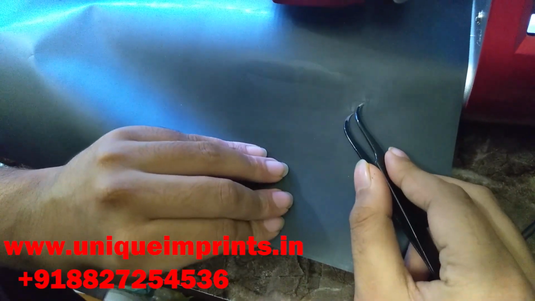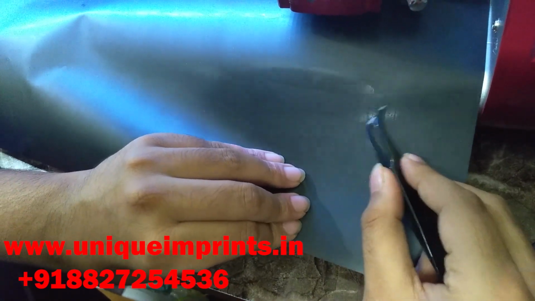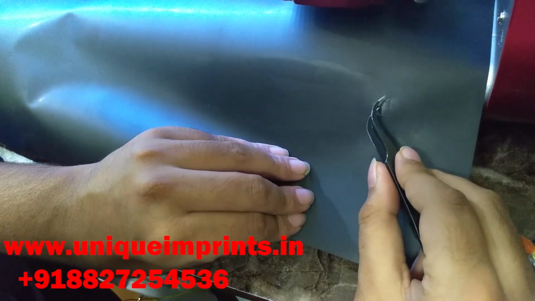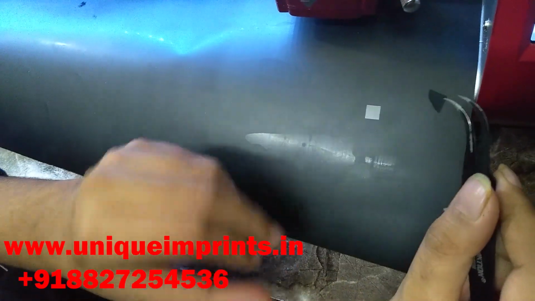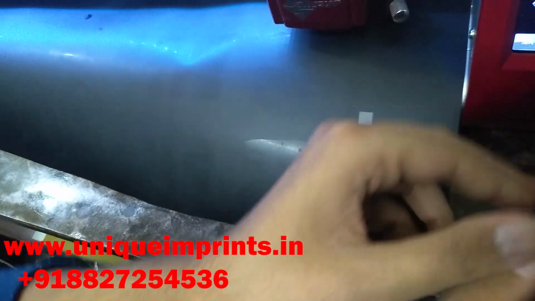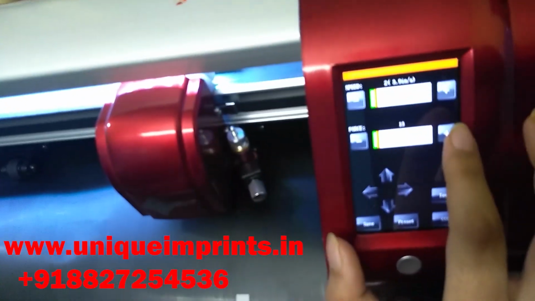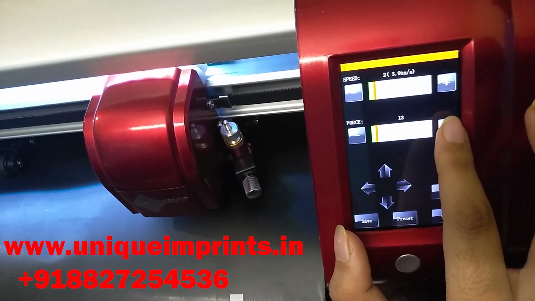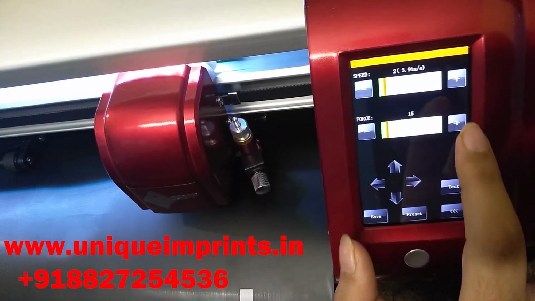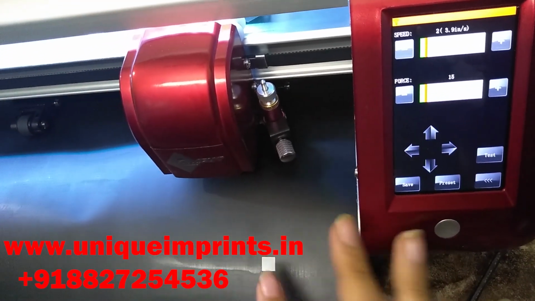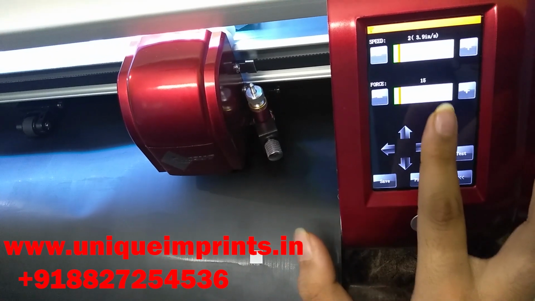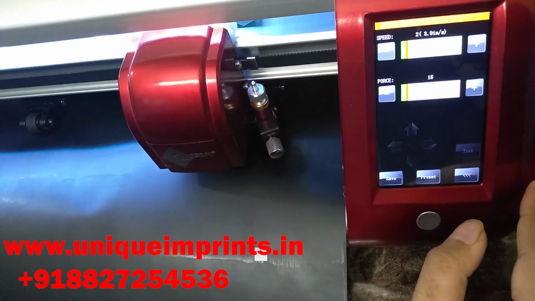This is the cut you can see here, and I can see the cut is not proper. It means the pressure should increase. If I pull it out, it will come out, but it's not good enough. So we can add more pressure here. Before that it was 13, I can make it 15 or something, and then I will again do the test cut. I think 13 was enough, but still we can do the test cut and check how it would be at 15. So I will again do a test cut on the material.